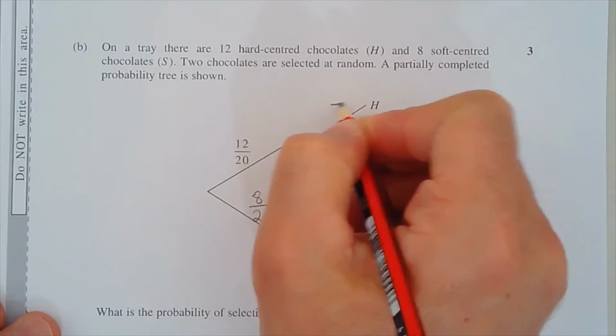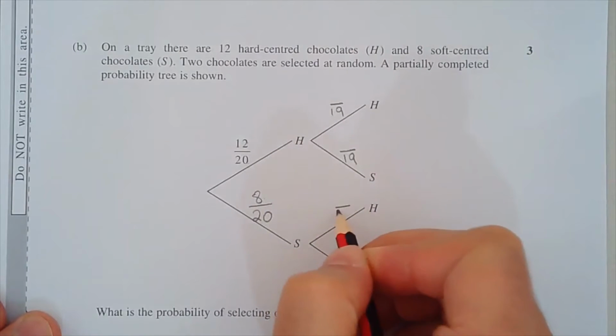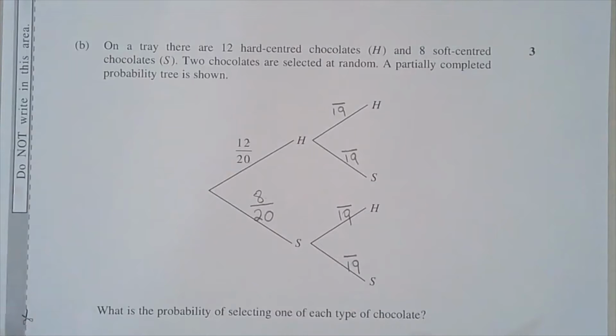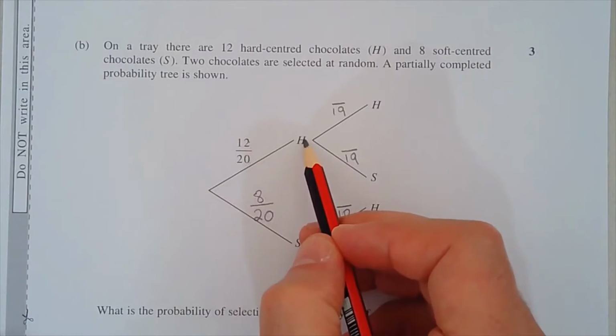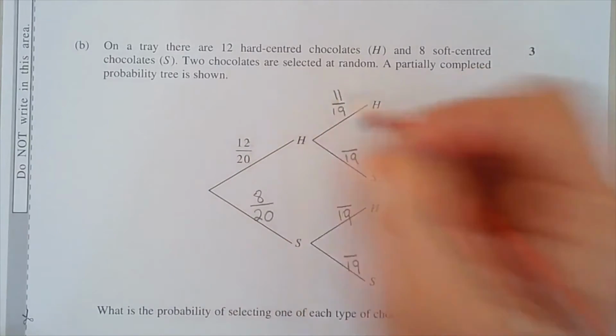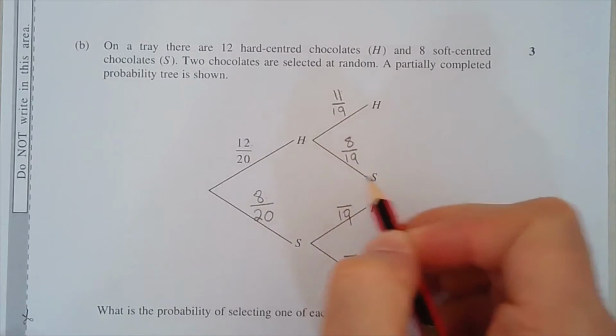So it's going to be out of 19 for the remaining chocolates, because now there's 19 chocolates left in the tray. Now, if we've selected a hard-centered chocolate, from the 12 originally, how many do we have left? We've now got 11. So 11 out of 19, that leaves us 8 out of 19 soft-centered chocolates.